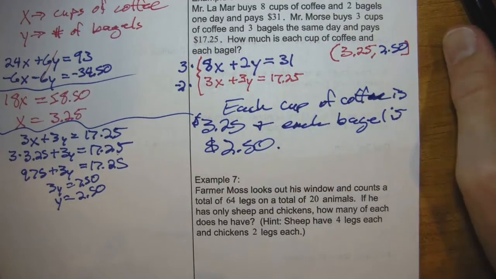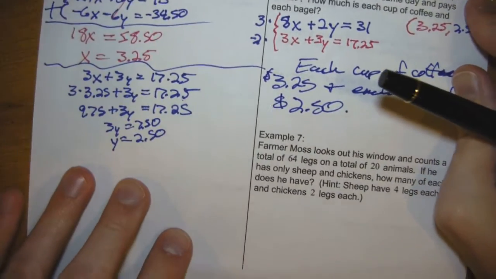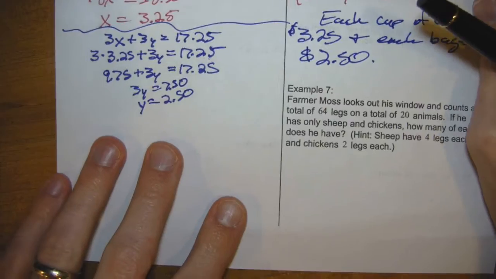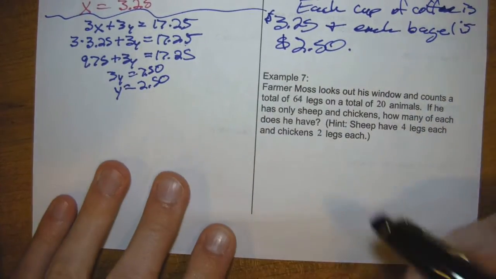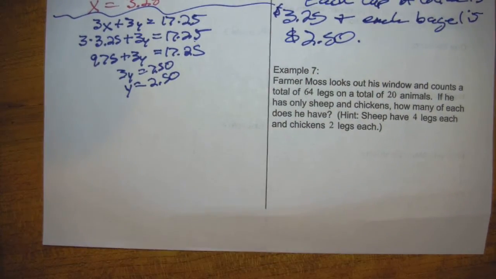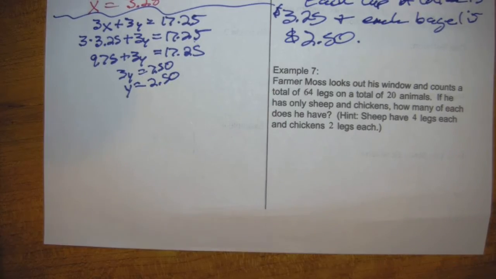All right, but let's look at our last question. We got to make fun of Moss at some point in this video, right? So let's take a look. Farmer Moss. Why not, right? Farmer Moss looks out his window one day and counts a total of 64 legs on a total of 20 animals on the farm, all right? If he only has sheep and chickens, how many of each does he have?